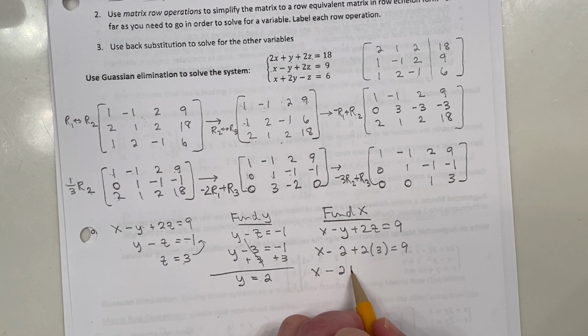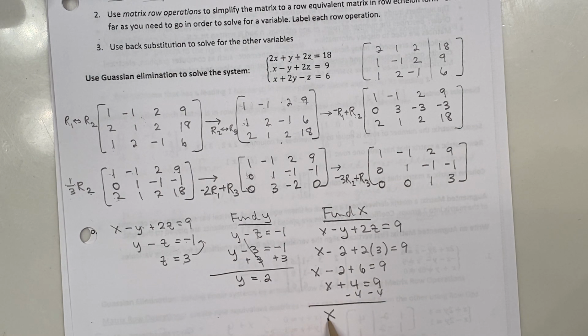Let's do the multiplication first. Maybe clean this up over here. And then subtract the 4. So my final solution in the ordered triple form, x, y, z, is 5, 2, 3.